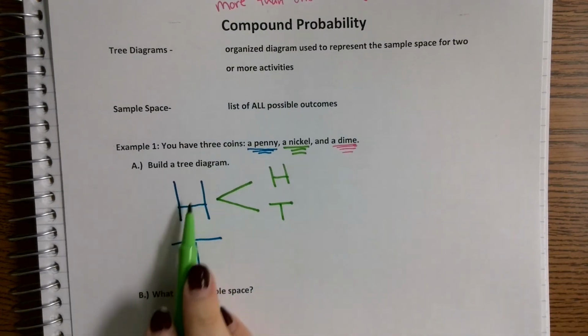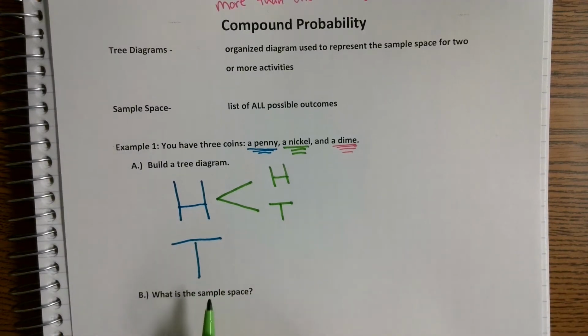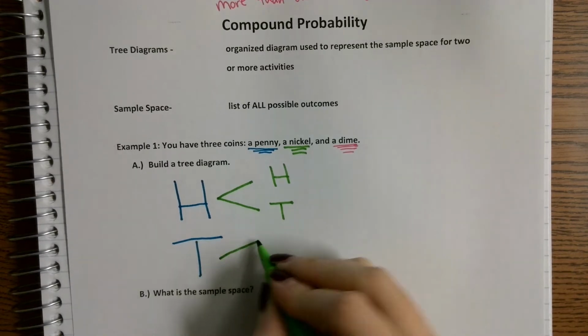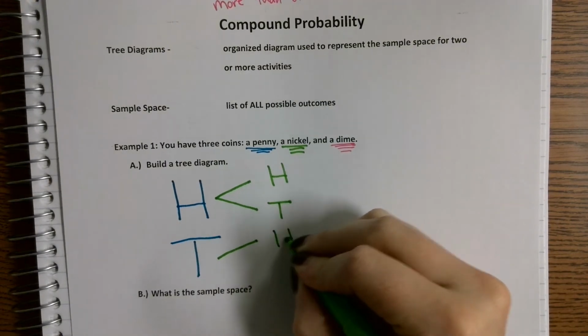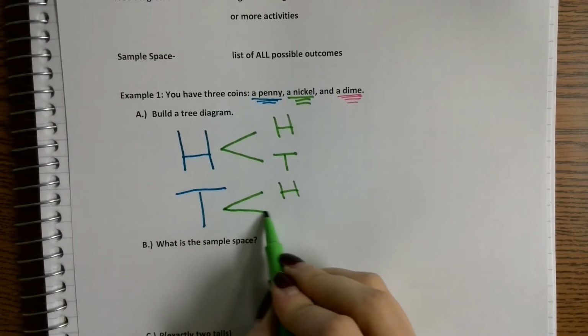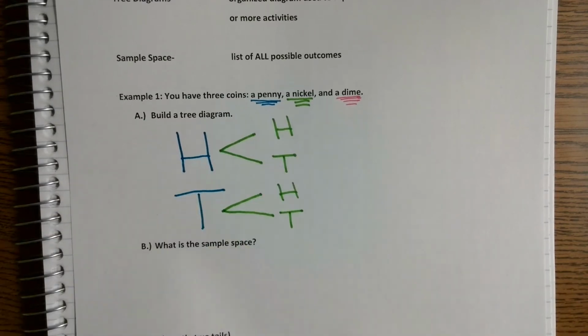Now the penny doesn't just have to land on heads, the penny could also land on tails. Now if the penny lands on tails, then the nickel could still land on heads, or the nickel could land on tails.